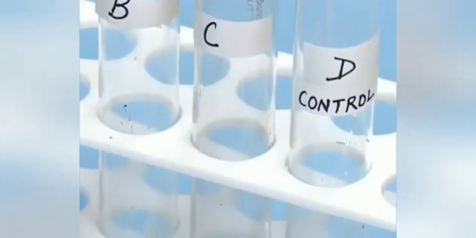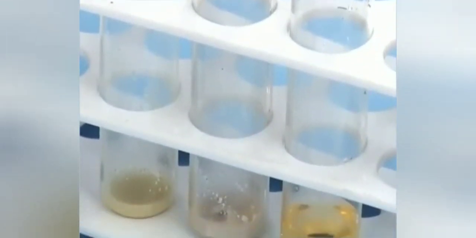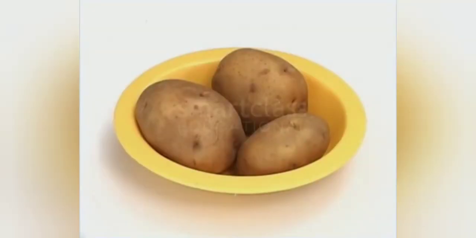You can also observe that no change has occurred in the test tubes B, C and D. Starch reacts with iodine solution to give a blue-black color. The test tube containing potato showed blue-black coloration. This confirms that potato contains starch.